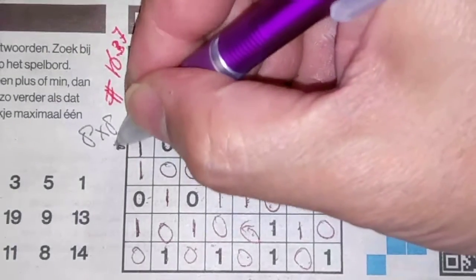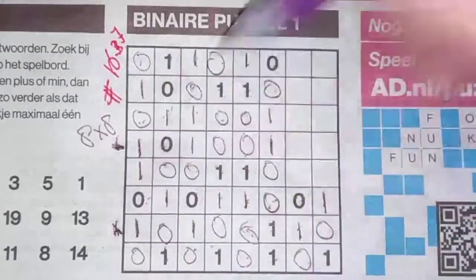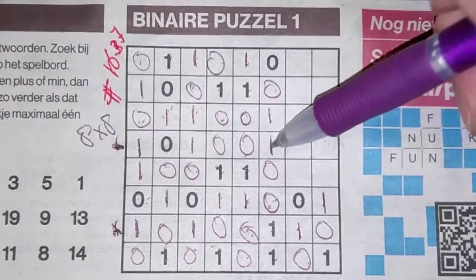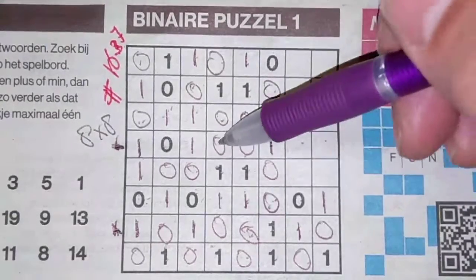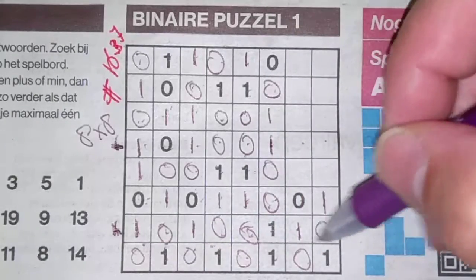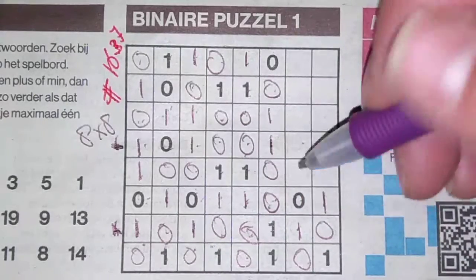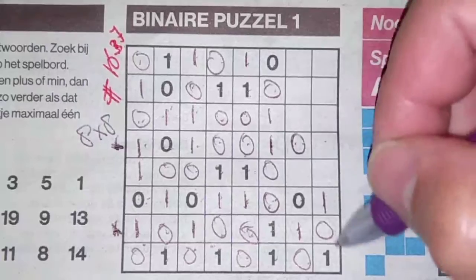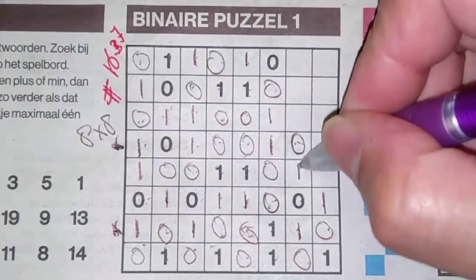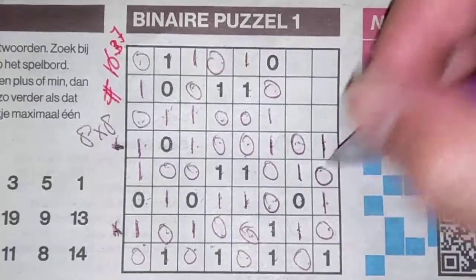Yes, this row and that row. We have here the empty boxes: 1 1 0 0 0 0 1 1 0 0 1 1. So we need to switch these two numbers. We have a 1 here, this should be a 0. We have a 0 there, this should be a 1. Between 2 zeros comes a 1. Between 2 ones comes a 0.